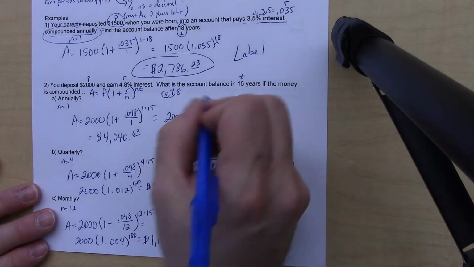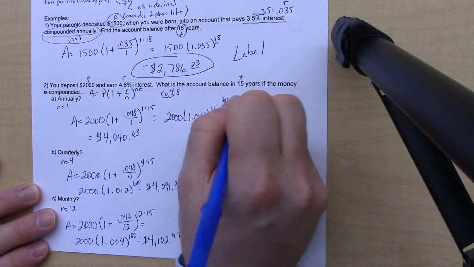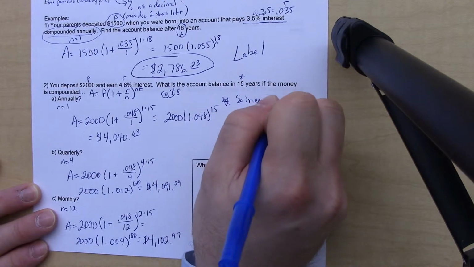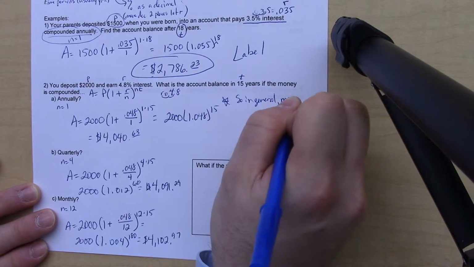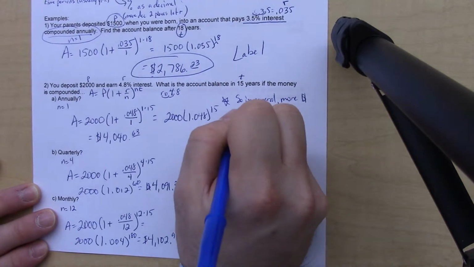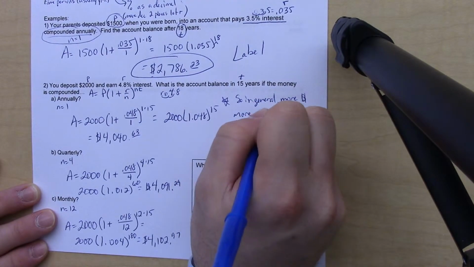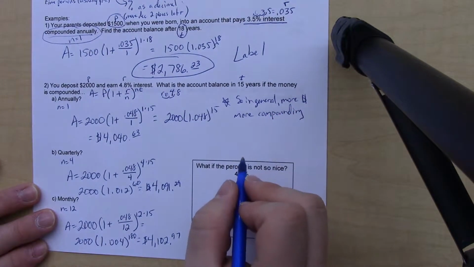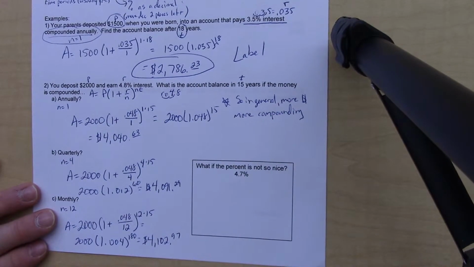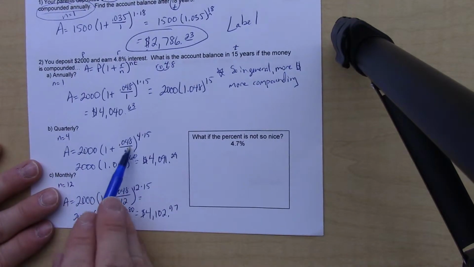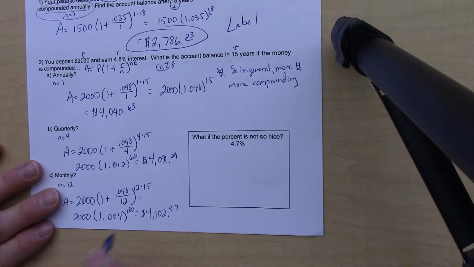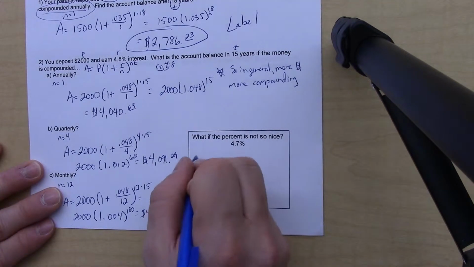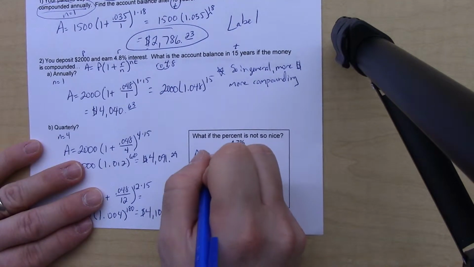So in general, maybe we write this over here. So in general, more money, more compounding. The more you compound it, the more money you're going to make. What if it's not so nice? Like I could divide these by 4 and by 12 real nice. But what if I can't? You need to use order of operations, so your calculator will understand you.